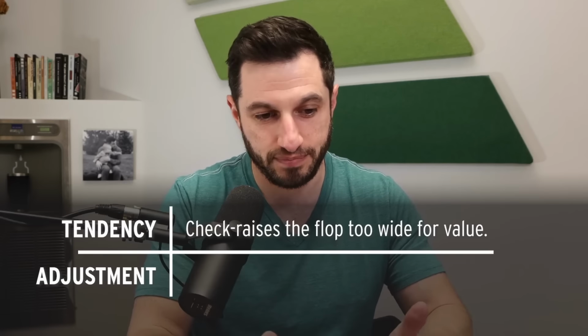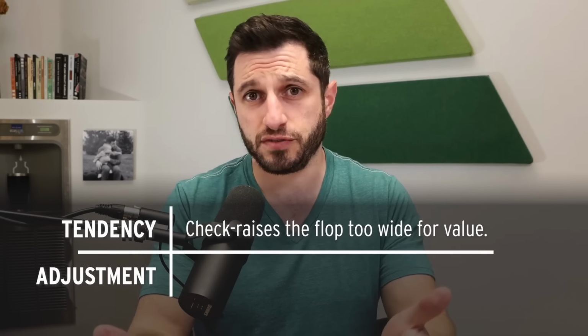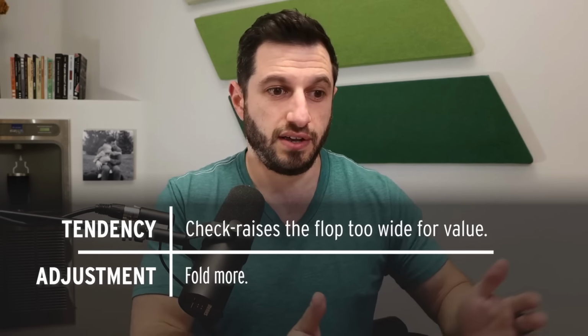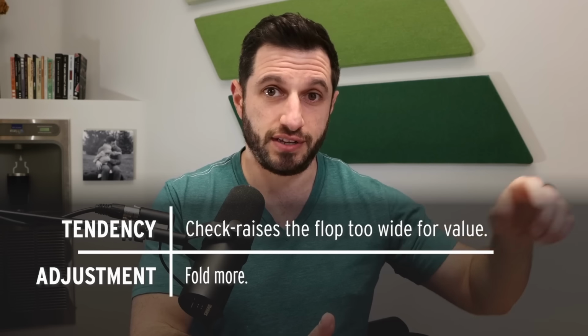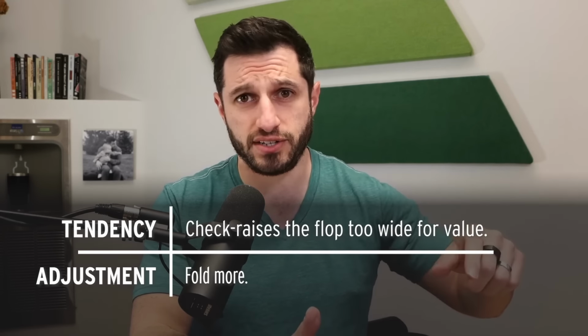And actually, if anything, what you need to do is just fold more because they're under bluffing. And certainly, once it goes check raise and you call, and then you get to the river in one way or another, and they're betting through, fold more by the time you get there because their initial check raise range was too value heavy. There are some other things you want to do, though, that are less obvious.